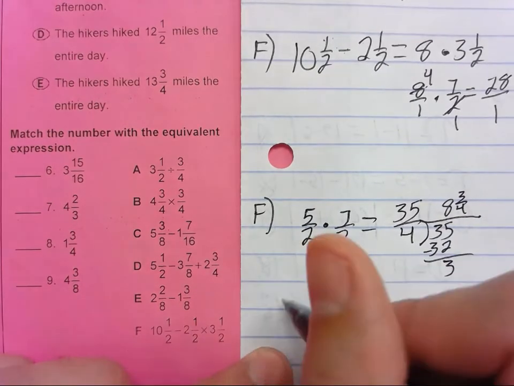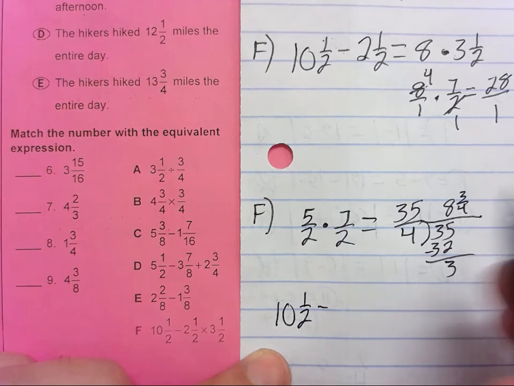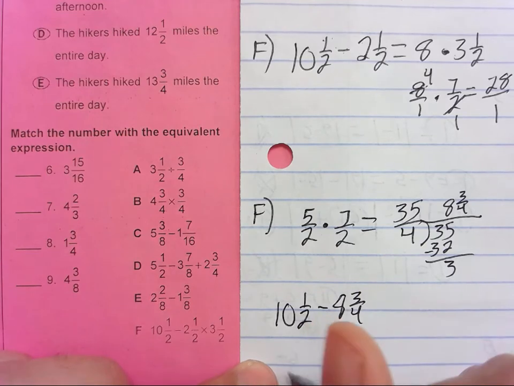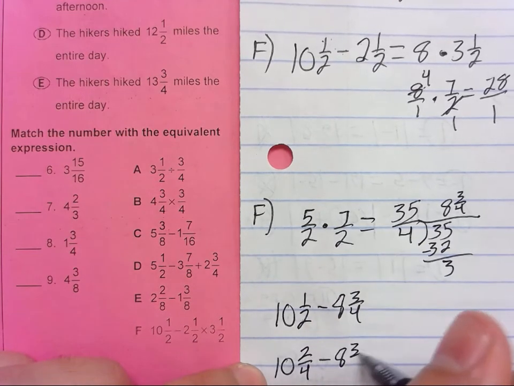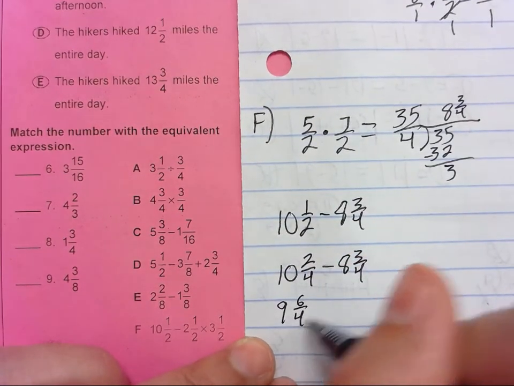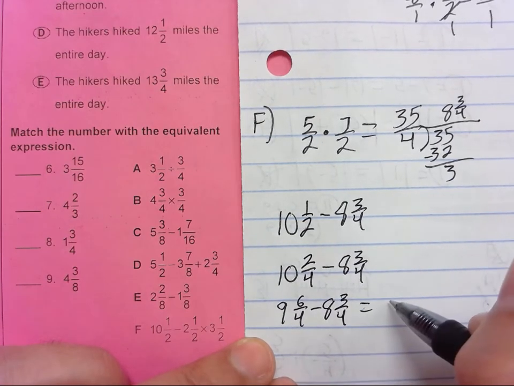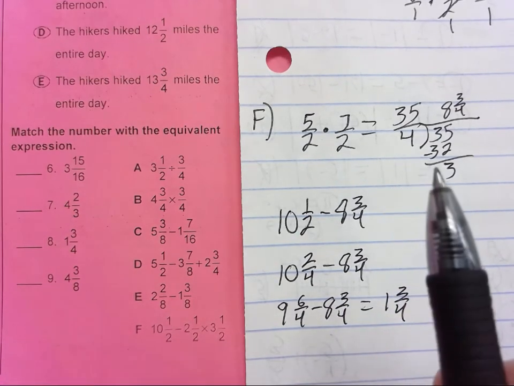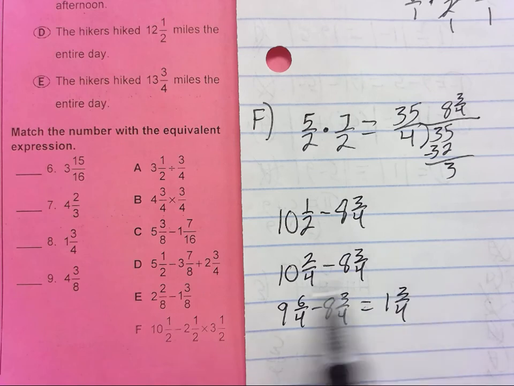So now we have to do 10 and 1/2 minus 8 and 3/4. These need to have common denominators, so 10 and 2/4 minus 8 and 3/4. We will need to borrow, so it becomes 9 and 6/4 minus 8 and 3/4, and we get 1 and 3/4. So the answer to F is 8. 8 is F, 1 and 3/4.